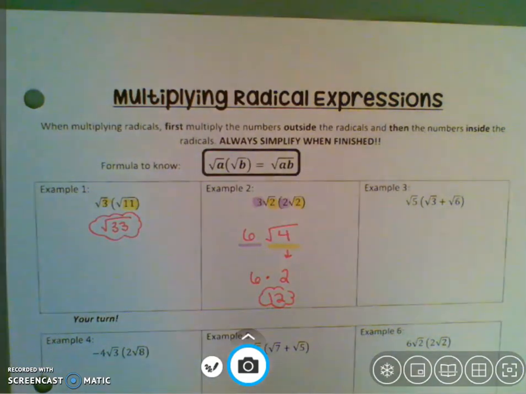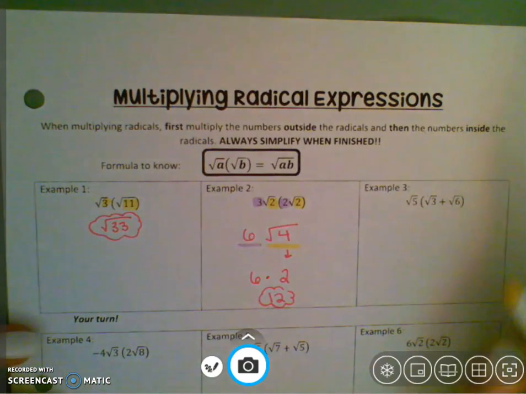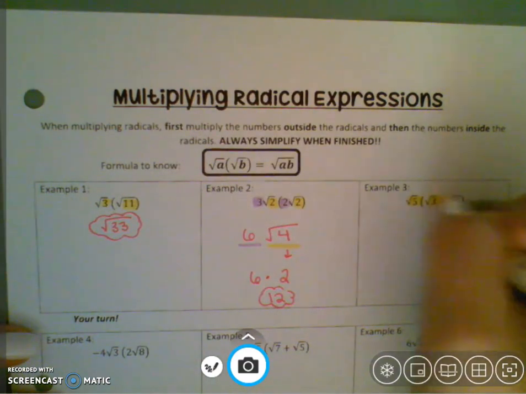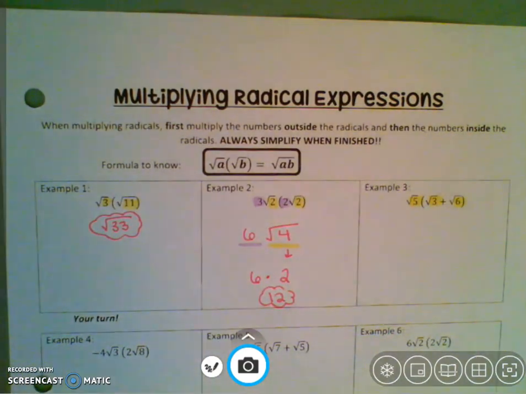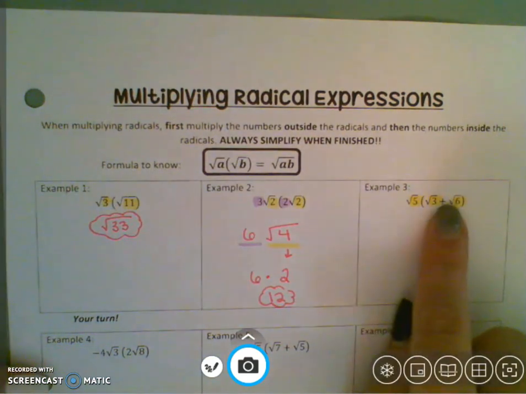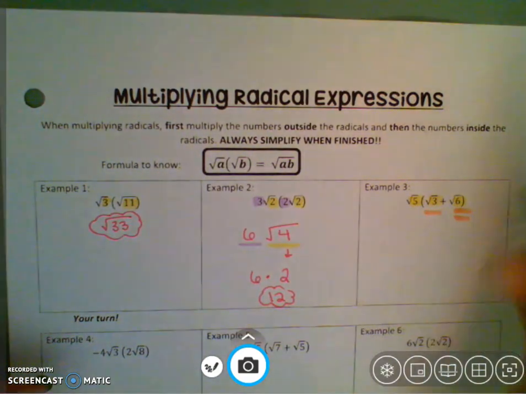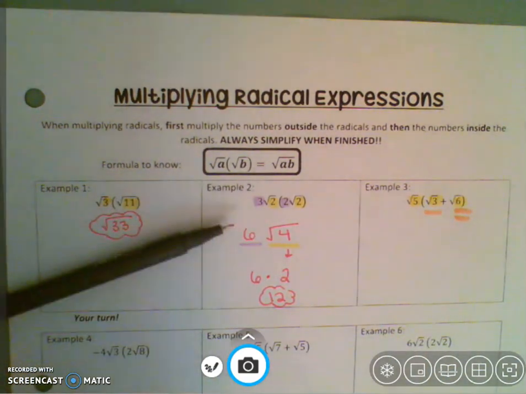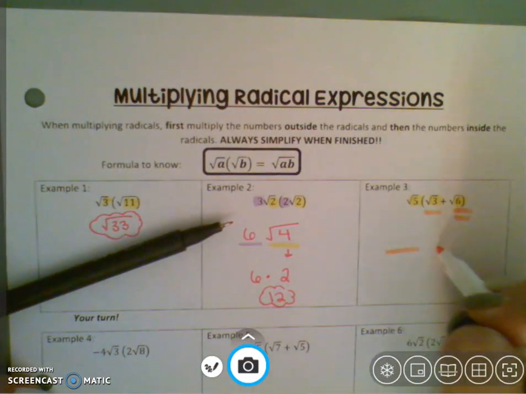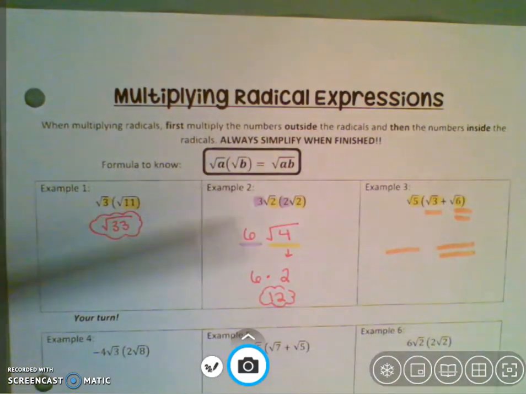Okay, example number 3. Let me go ahead and highlight. Let's see, they're all inside. That's nice. But this one's different because it has a plus sign. So I have to go to this one, and then I have to also go to that one. So let me go ahead first, second, so you know which is which.